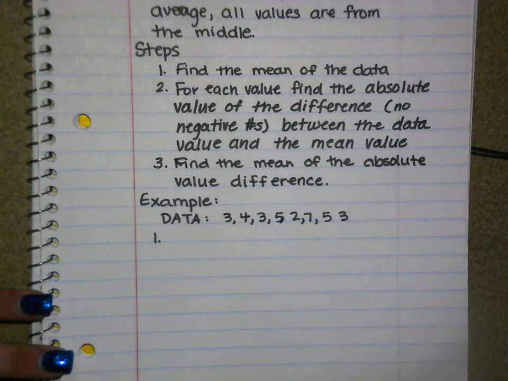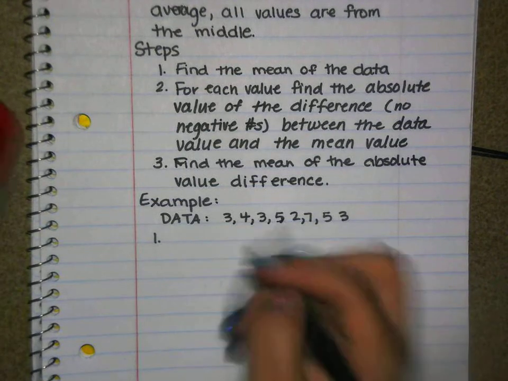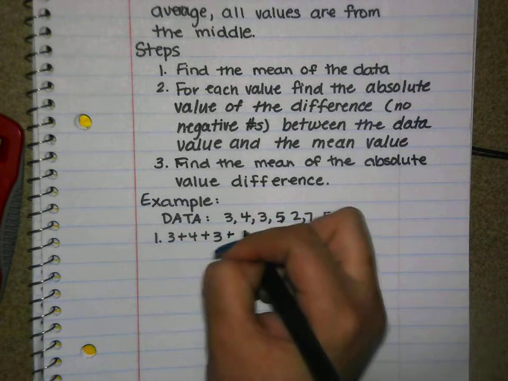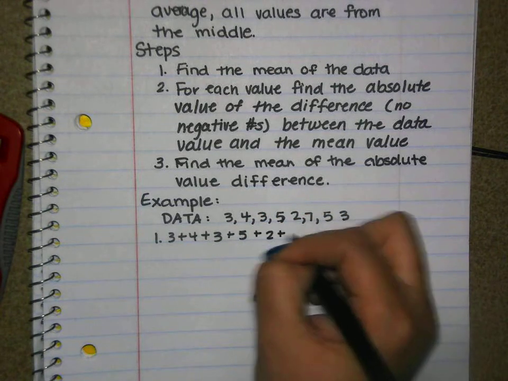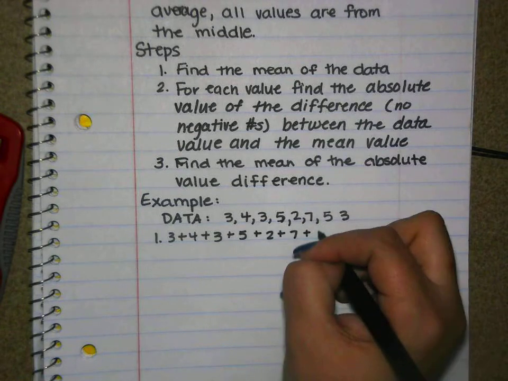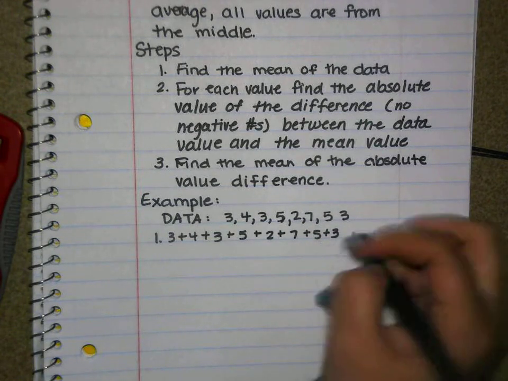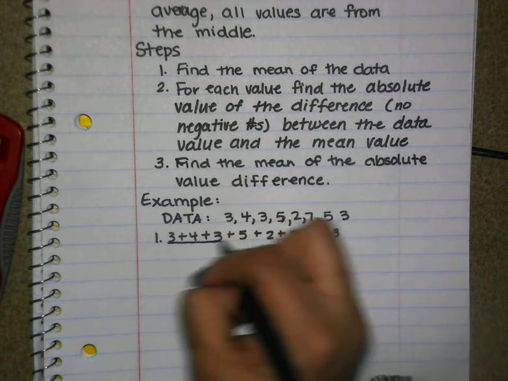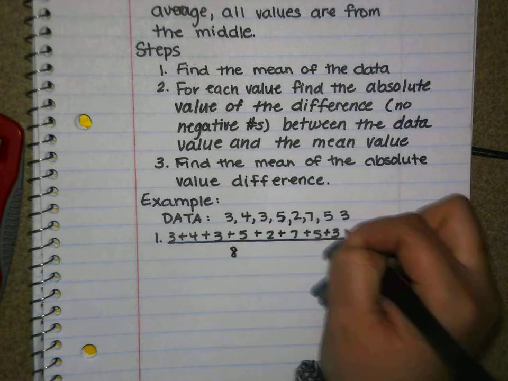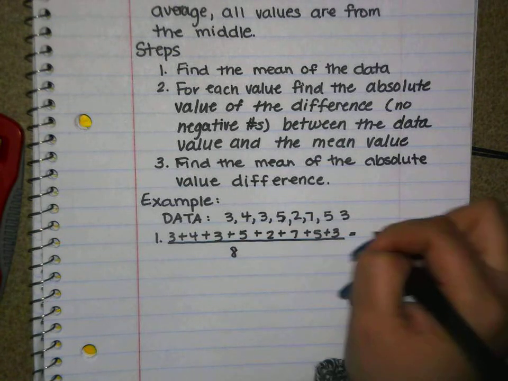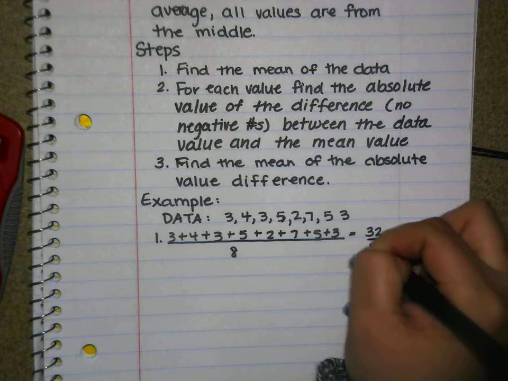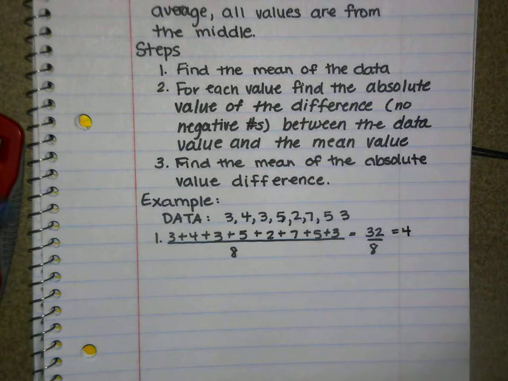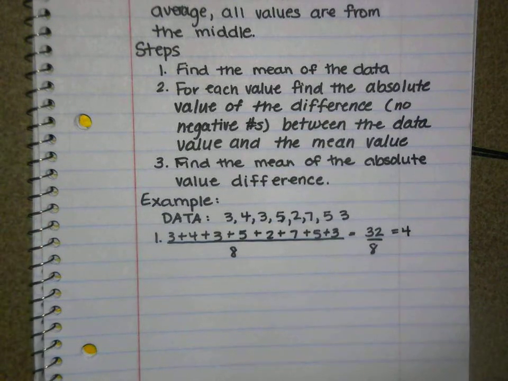So we're going to add those up: 3 plus 4 plus 3 plus 5 plus 2 plus 7 plus 5 plus 3, and that is 8 pieces. So we're going to divide all of that by 8, and that is going to give us 32 over 8, which is equal to 4. So the mean of this data set is 4.